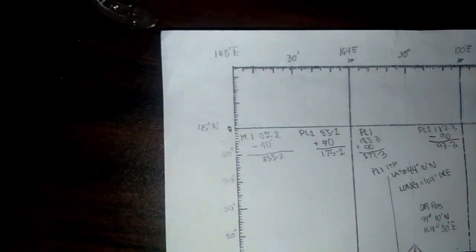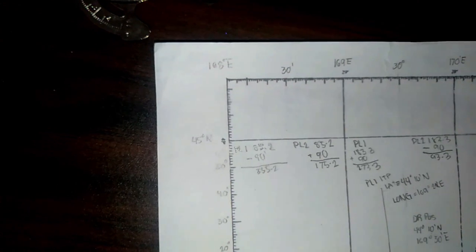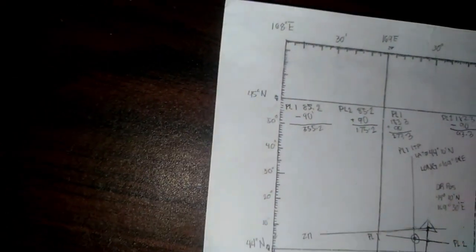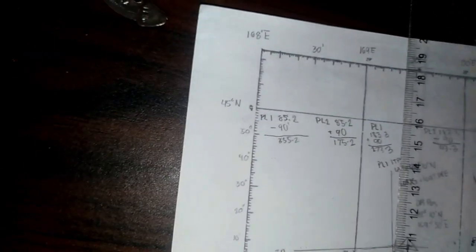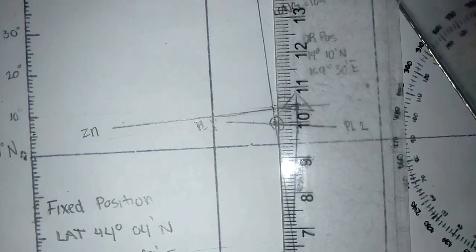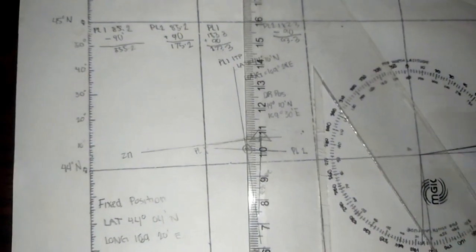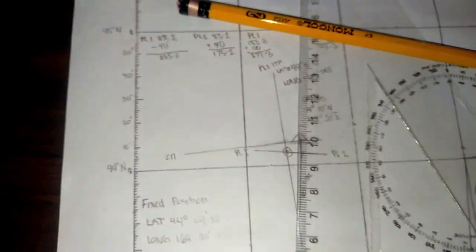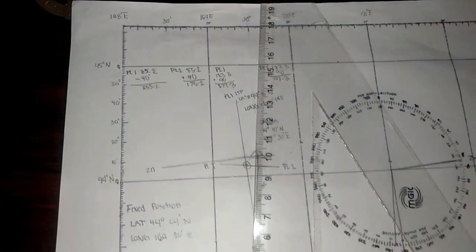So here is our 44 degrees 10 minutes in this line here, and 169 degrees here. And now we are done with the Markab star.